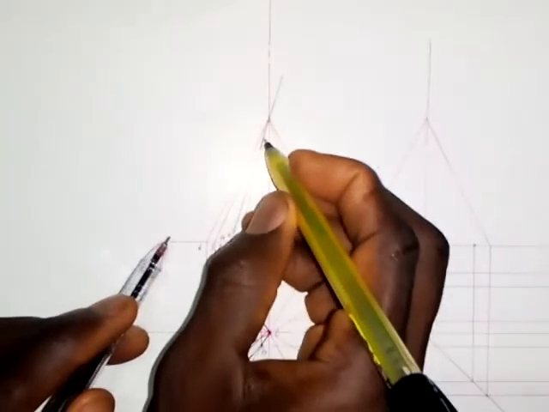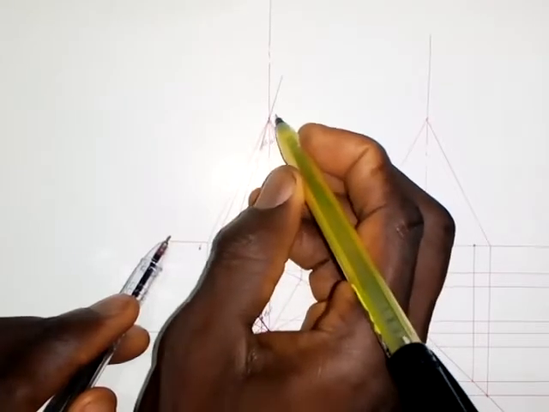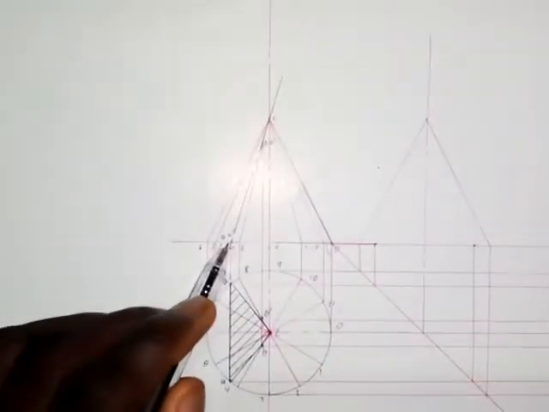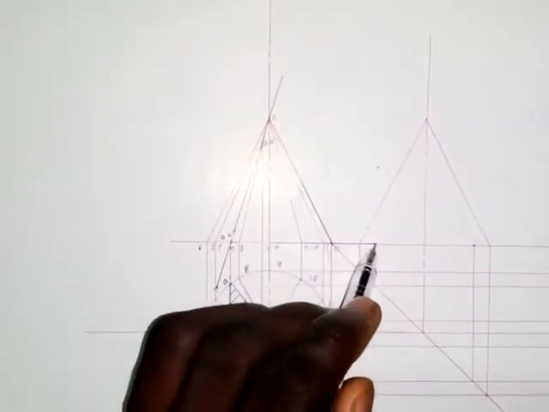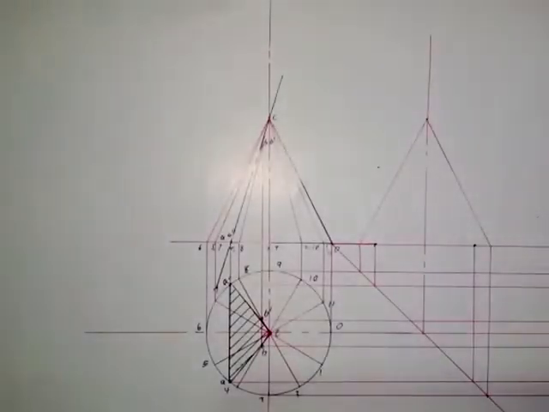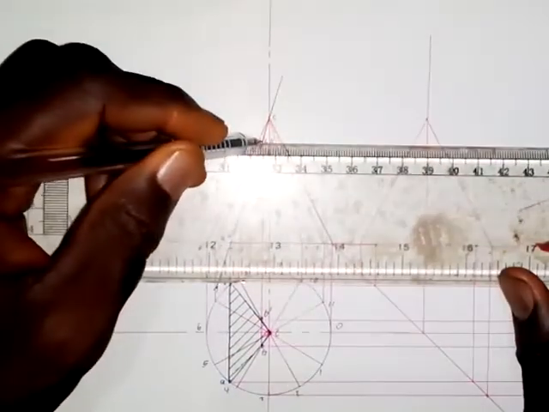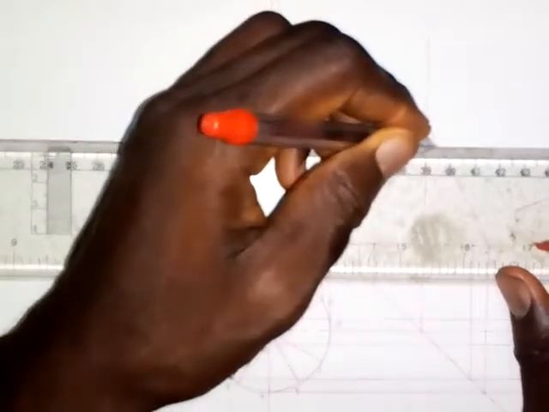So this is B prime, and this is point C. By the time I follow this horizontal line, I will have them intersecting here. So the next is for us to get point B prime. I need to come up here and draw a horizontal line like this.